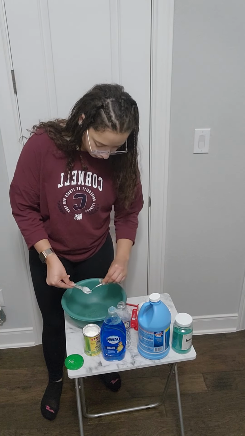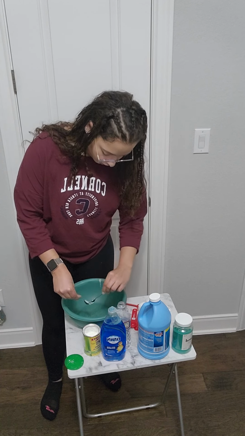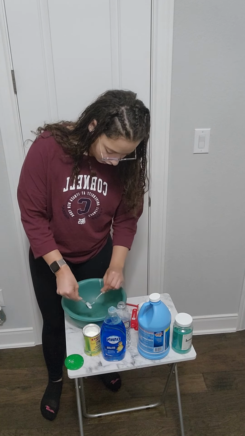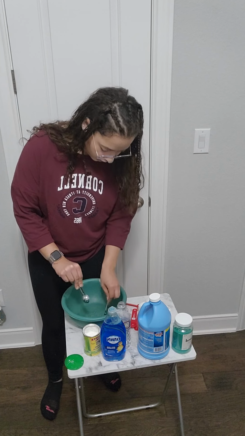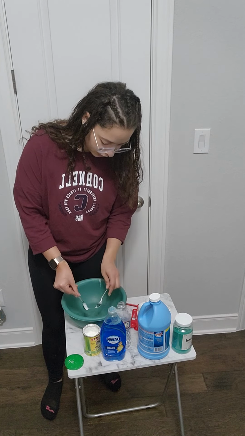Then just kind of scrape some of the excess in there to make sure I get all of it, or as much of it as possible.